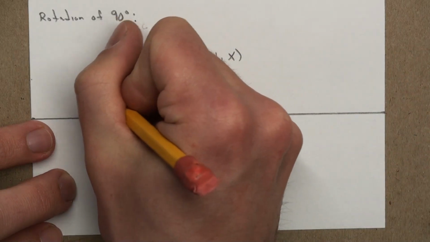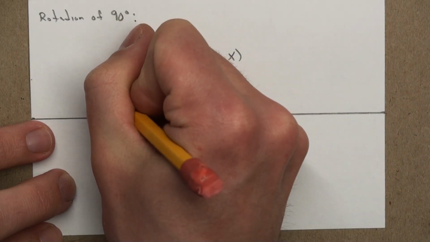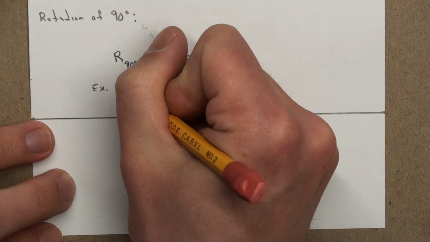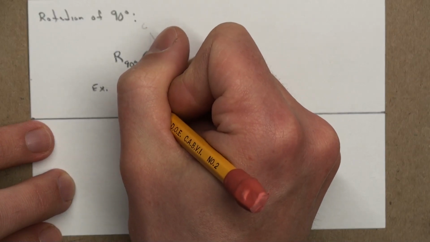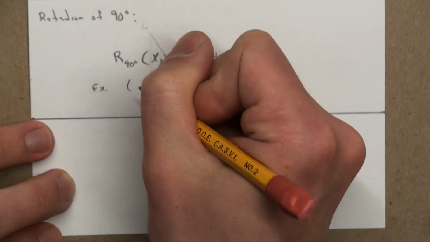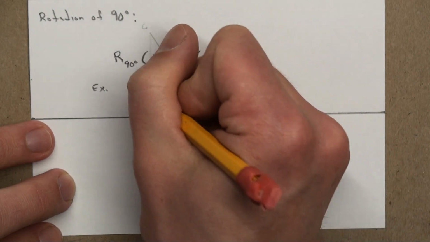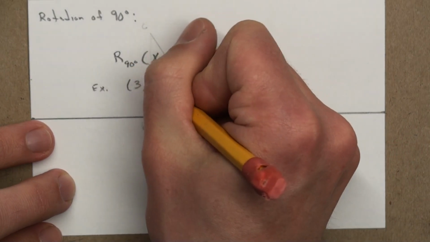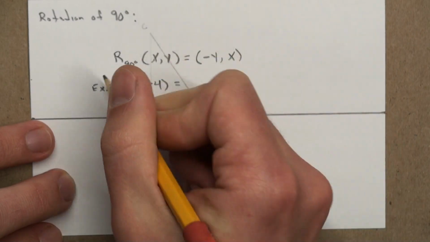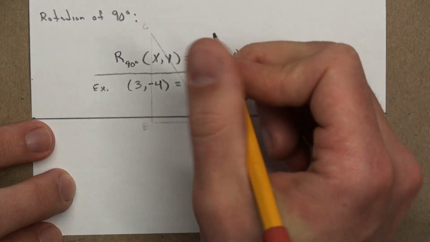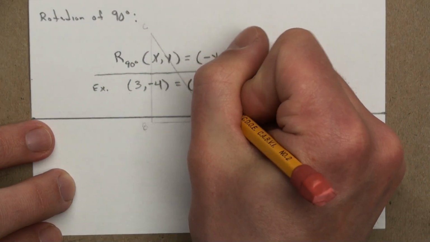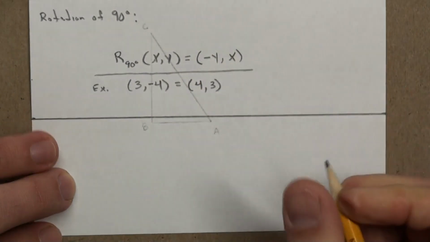So for example, if I had 3 comma negative 4, it would go to 4 comma 3.